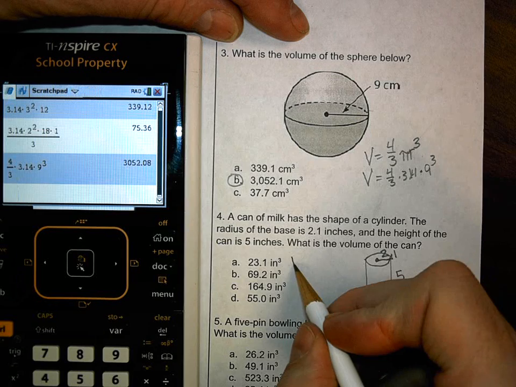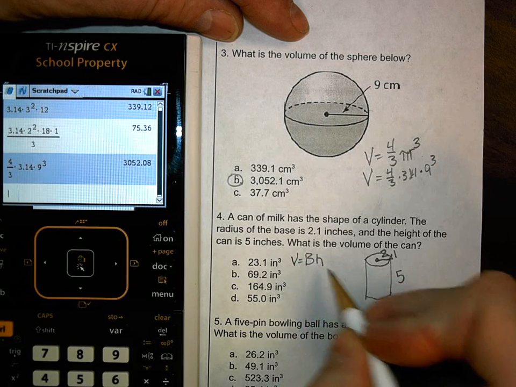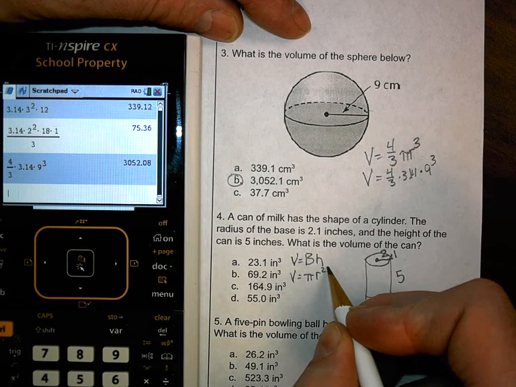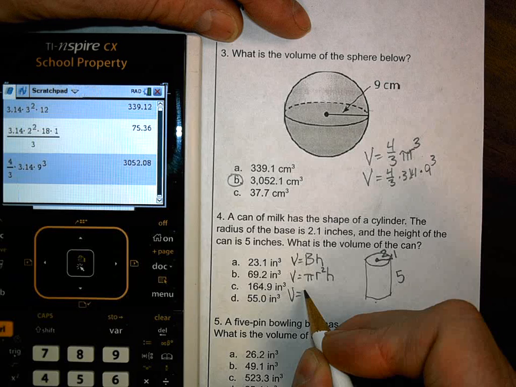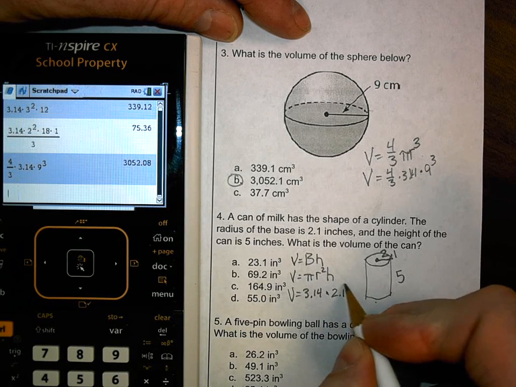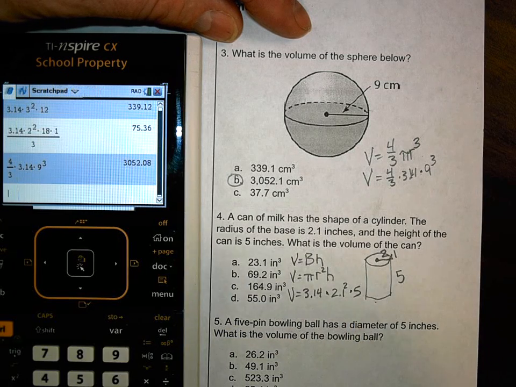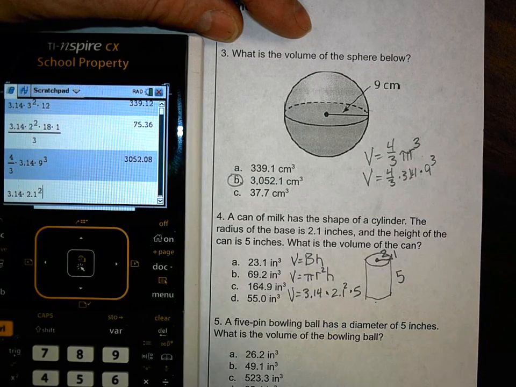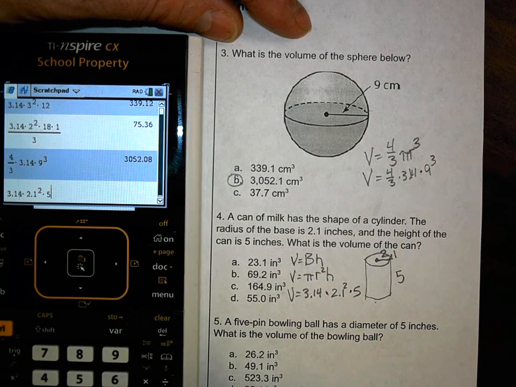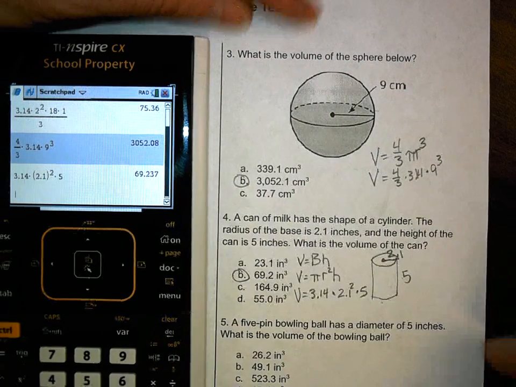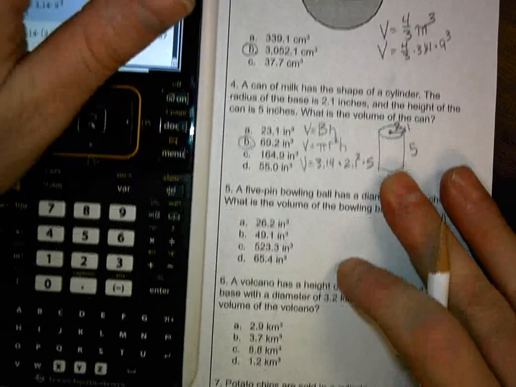All right, I know that volume equals big B times H. In the case of a cylinder, volume equals pi times r squared times H. In this case, volume equals pi, 3.14, times r squared, 2.1 squared, times height, 5. So 3.14 times 2.1 squared, times 5. I get 69.237, and there it is, 69.2. We'll move up here.